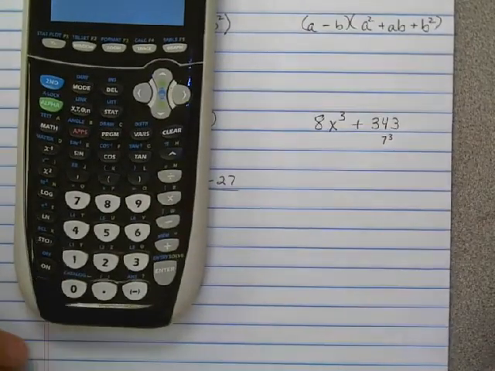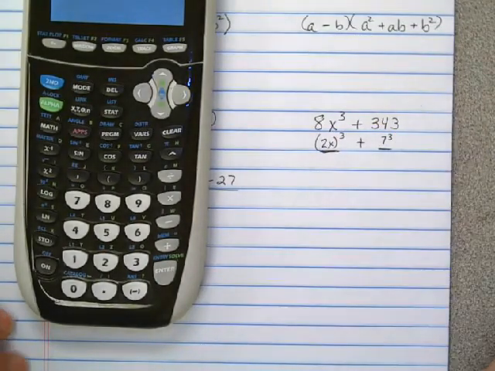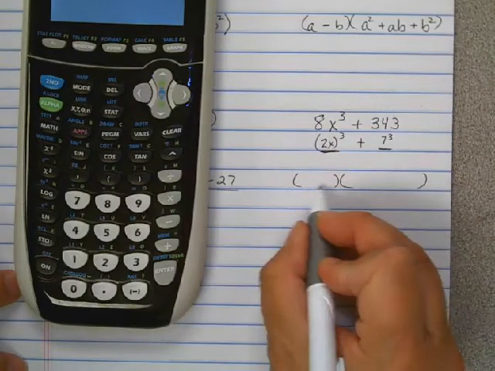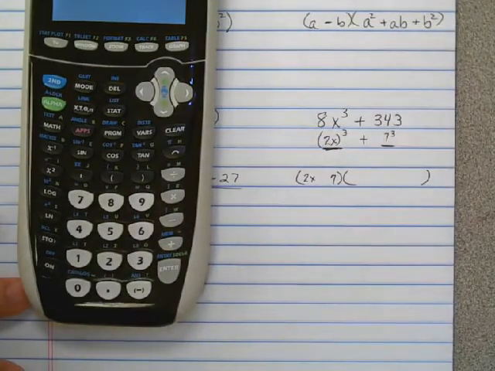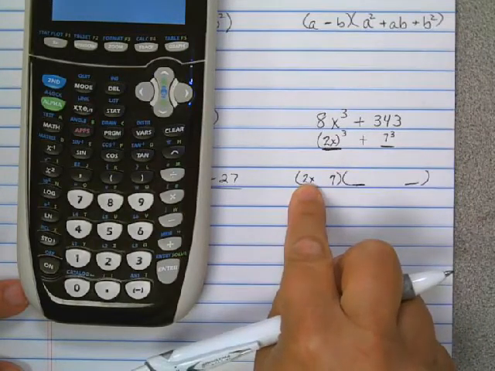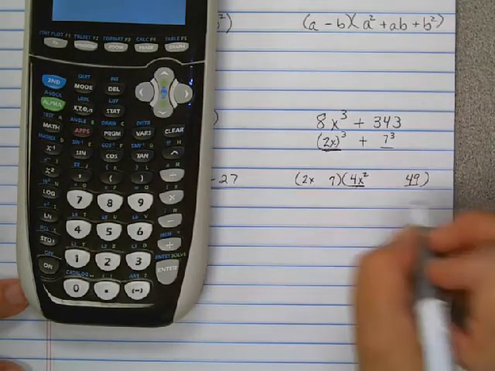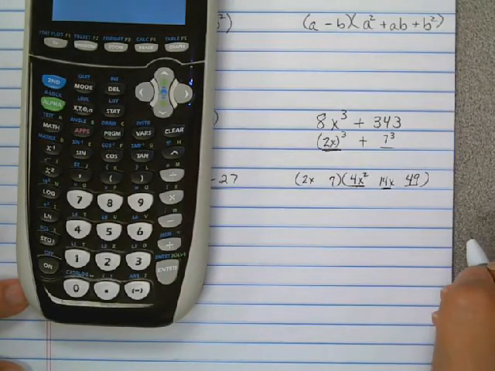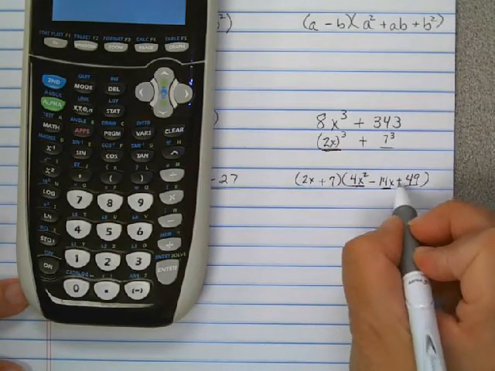And I know that 8 is the cube of 2. So what I've got here is the sum of cubes. So I'm going to have a binomial times a trinomial. The things that go in the first two terms of the binomial are 2x and 7, because those are the things that we're cubing. What goes here and here are the squares of those two things. So 2x squared is 4x squared. And this is 7 squared, which is 49. And what goes in the middle are those two things multiplied together. And then I'm going to use SOAP for my signs. The same, opposite, always positive.